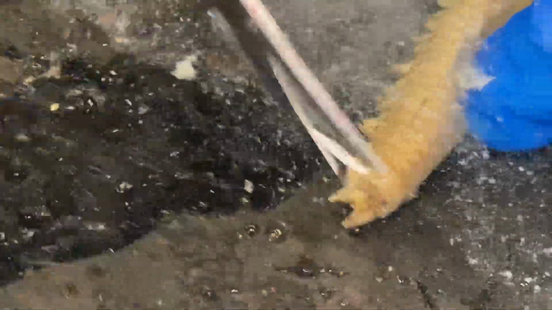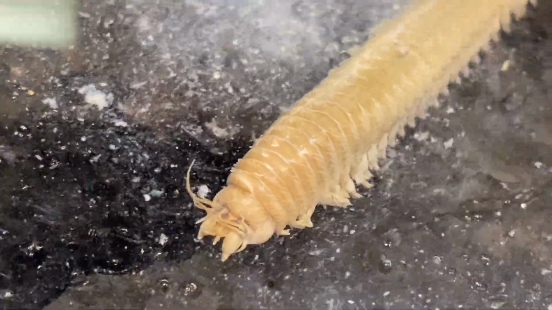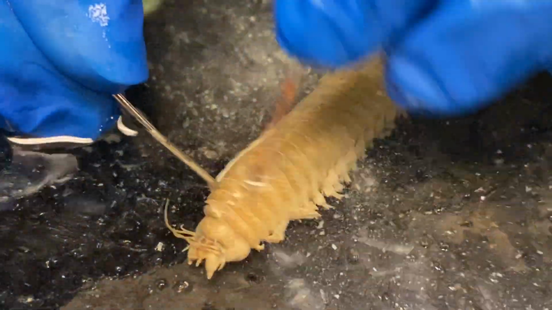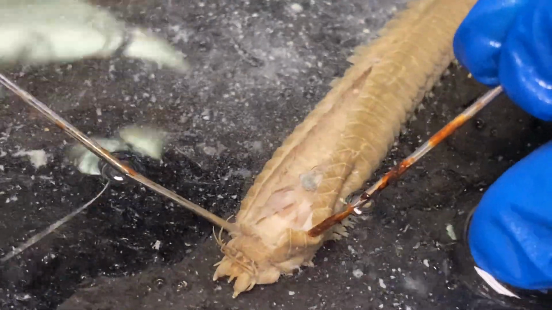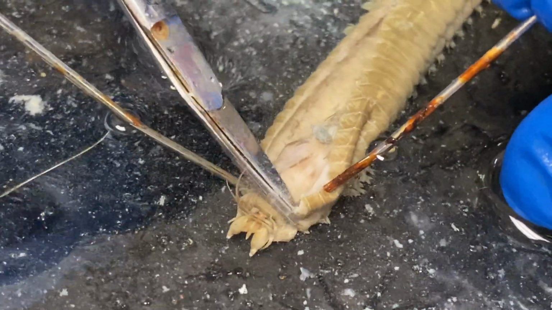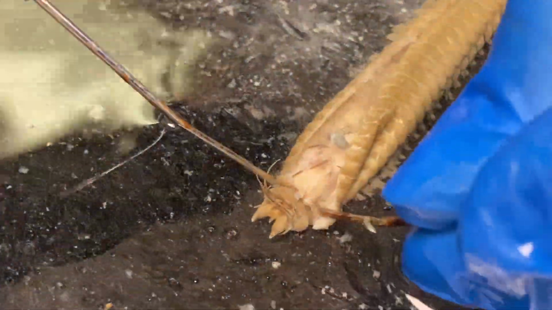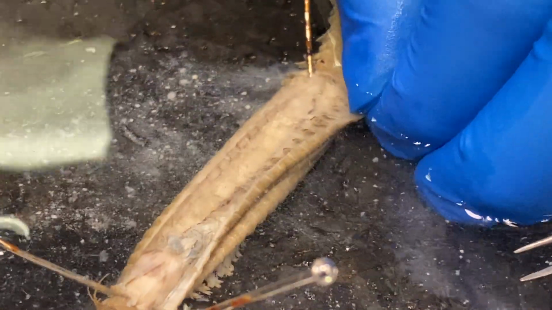Once I get to the top, what I'm actually going to do is cut across. Now I'm going to use my pins and pull that body flap open. One side down, pulling across, pin that in there. This up. Then I'm going to do the same thing down here by cutting across, just so that I can pull this open for us all to see this side.